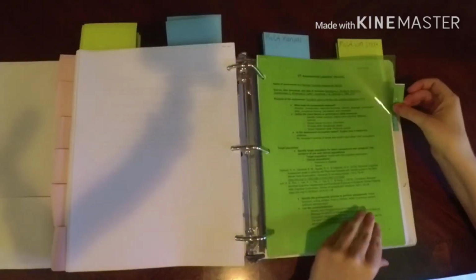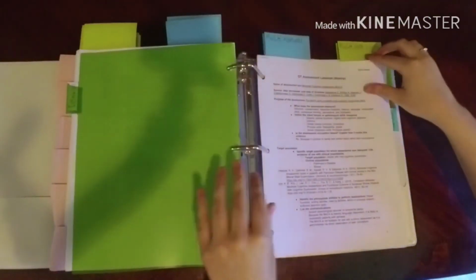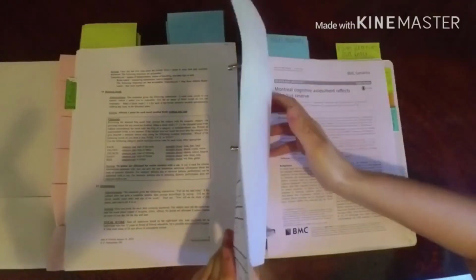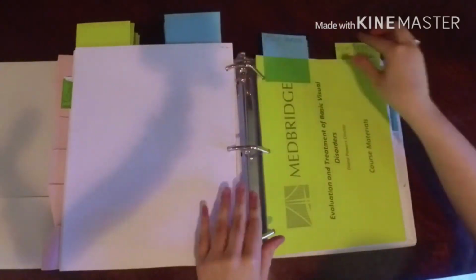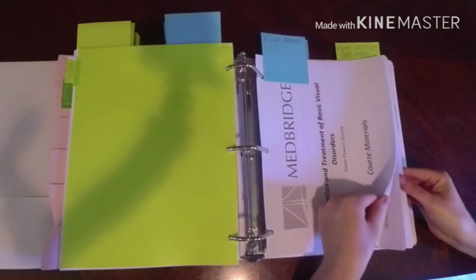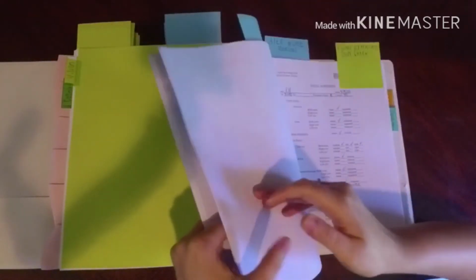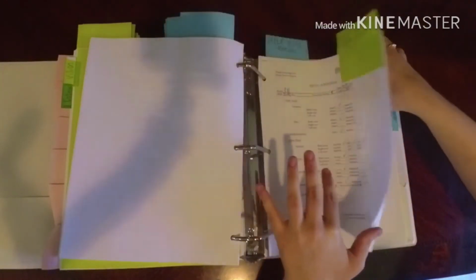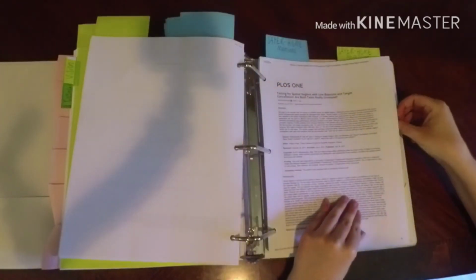And then we have the cognition section. So this is the MOCA, so weekly lab sheet for the MOCA. The MOCA manual, MOCA score sheet filled out, and an article on MOCA. And then the vision section is next. This is the vision manual from MedBridge. And then the visual screening score sheet that I did. And then an article on visual screening.